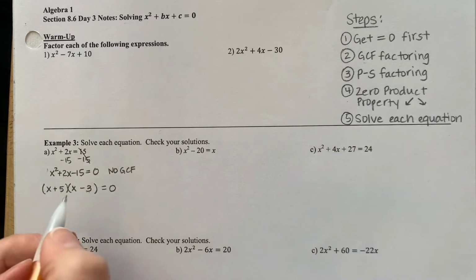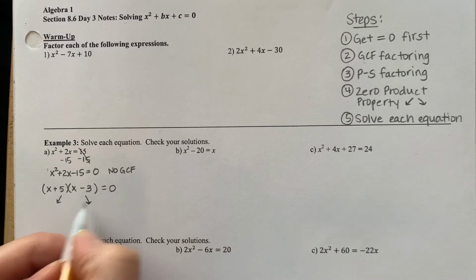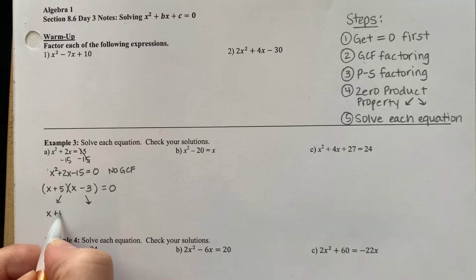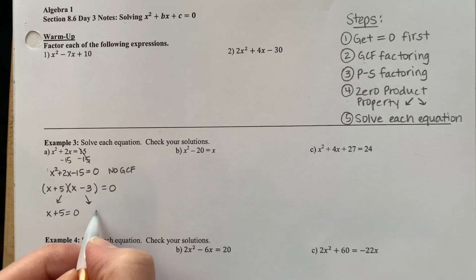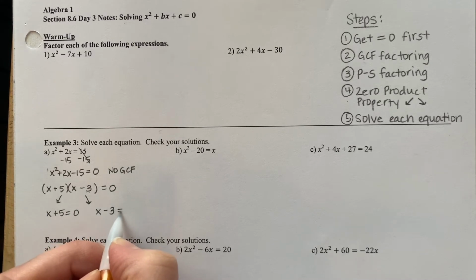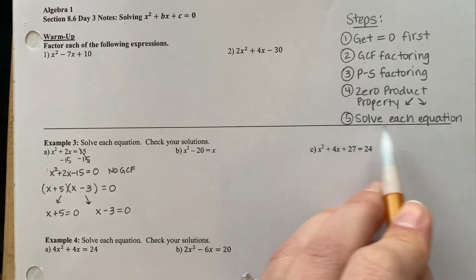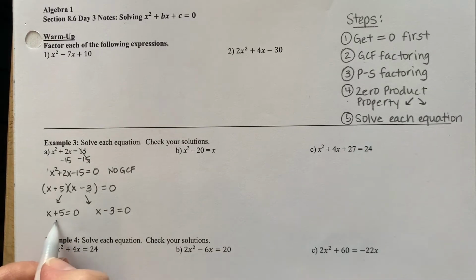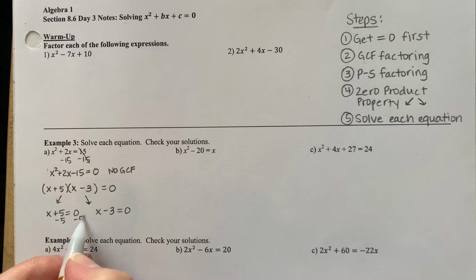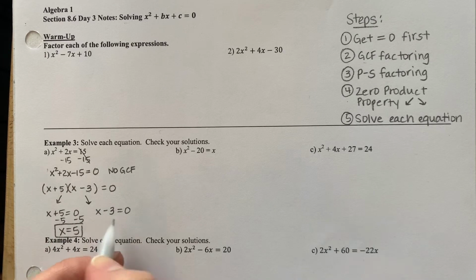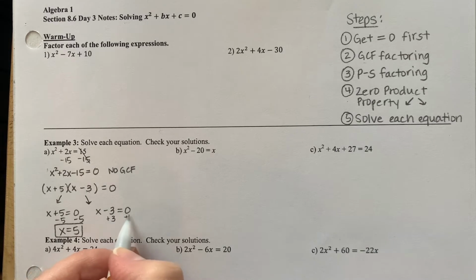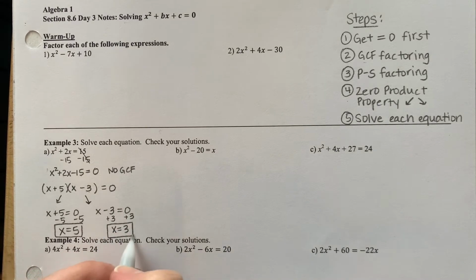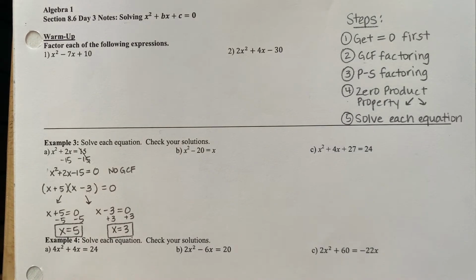Now we can do the zero product property, where we separate them and set them both individually equal to 0. From here, it should be really easy to then solve each equation. So here we would subtract 5, and we'd end up with x equals negative 5 as the answer. Here we would add 3 to both sides, and we would end up with x equals positive 3. Okay. Now that problem I explained in a lot of detail.